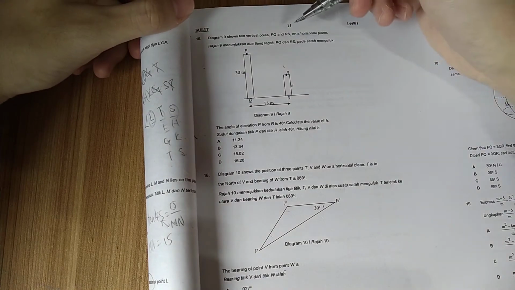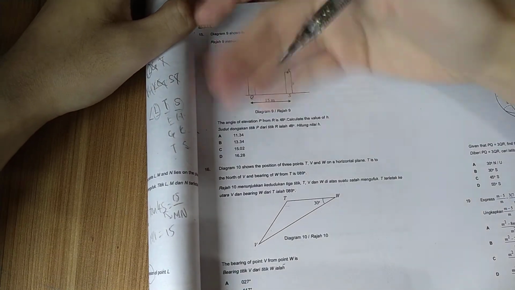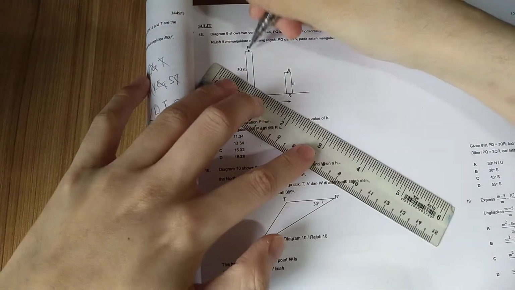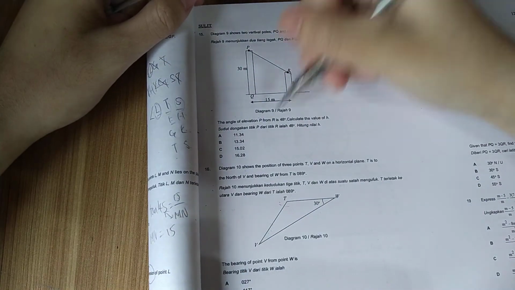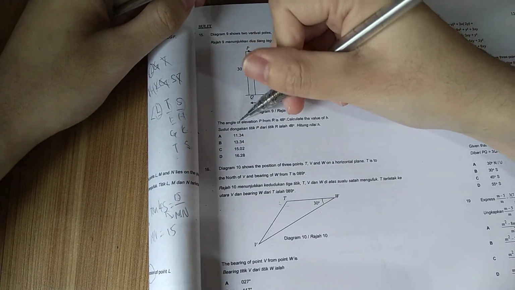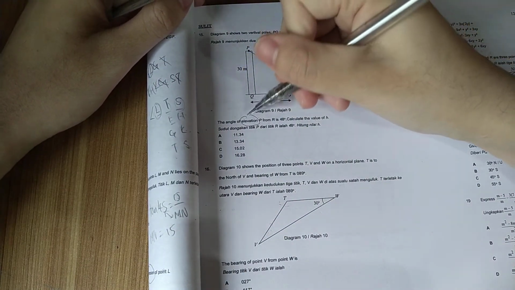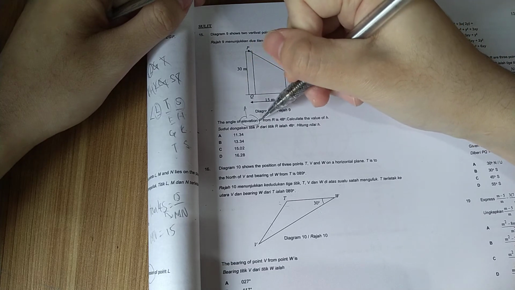Diagram 9 shows two vertical poles PQ and RS on a horizontal plane, right? So this is angle of elevation lah, right? So the angle of elevation of P from R is 48. So what I will do is I will take a ruler and I will sambung a line from P to R like this. And then they say what? P from R. Angle of elevation means look up. Okay, so P from R is 48.